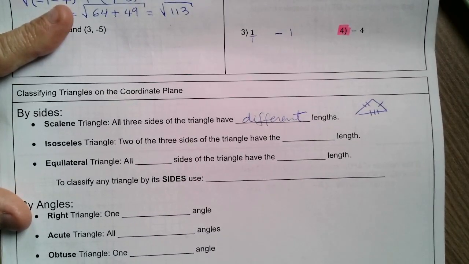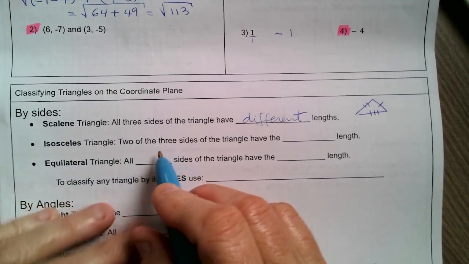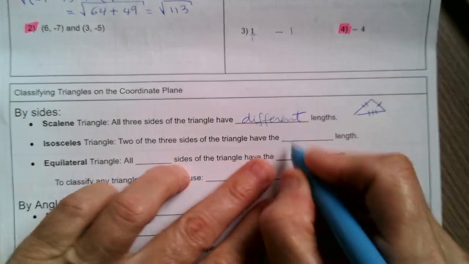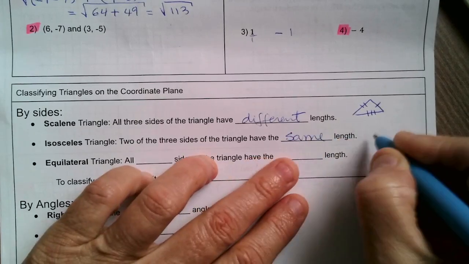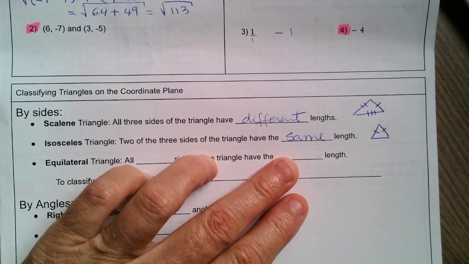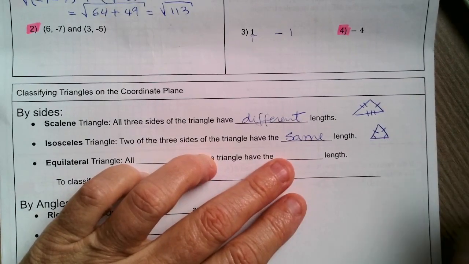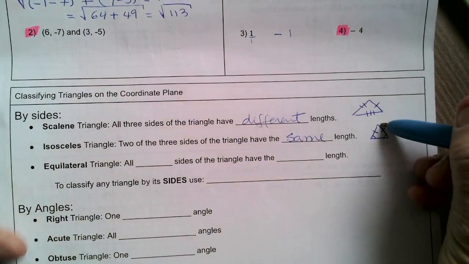So I know all 3 have different lengths. Isosceles triangle, 2 of the 3 sides of the triangle have the same length. So we talked about this in the previous lesson in this chapter. So I have the 2 legs are the same, the base angles are the same, and the vertex angle is different.